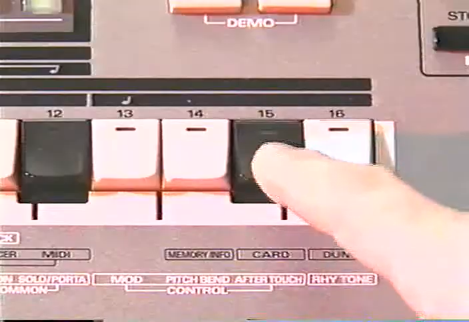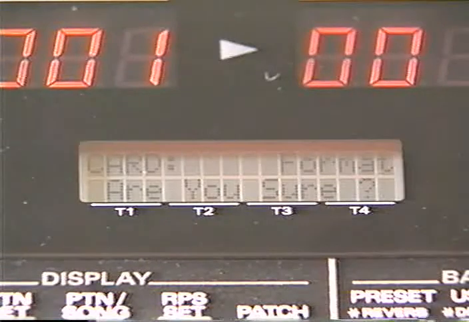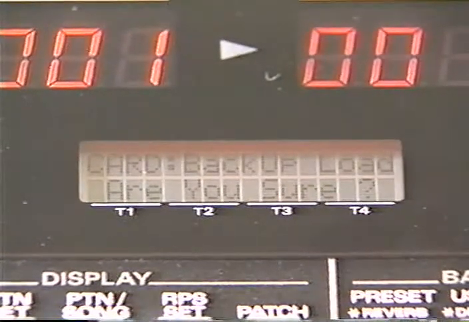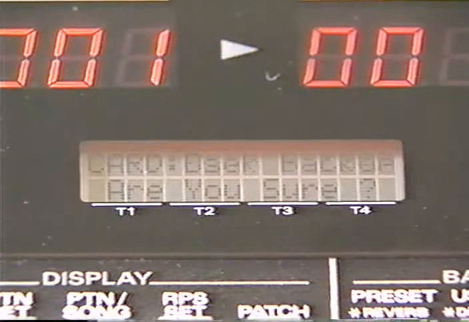There are 4 different utility procedures you can go through with a Smart Media card. We'll pop that into the machine. Hold down Shift and press the number 15 keypad, which is Card. You have Format, User Backup, Backup Load, and Backup Delete.